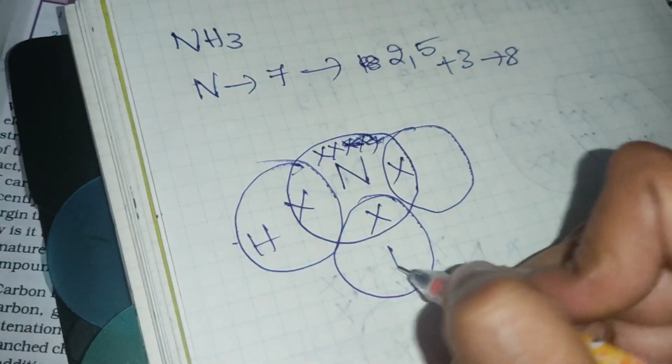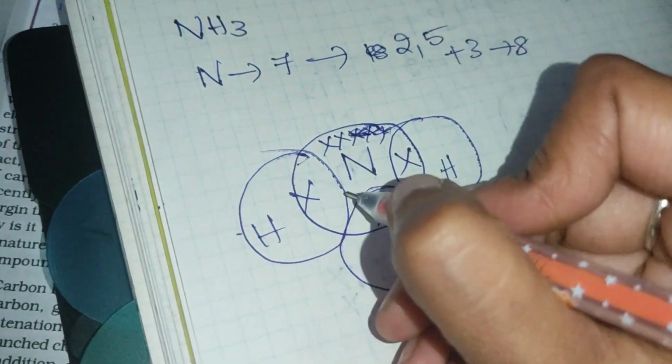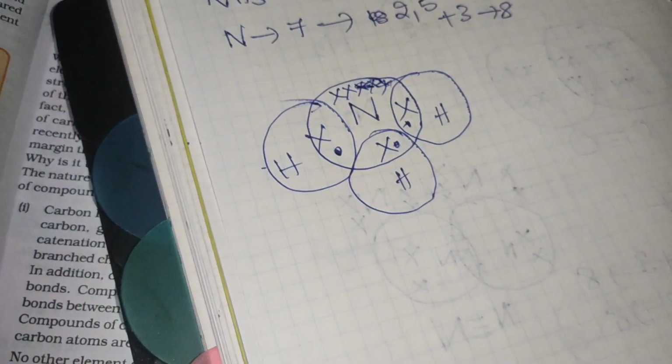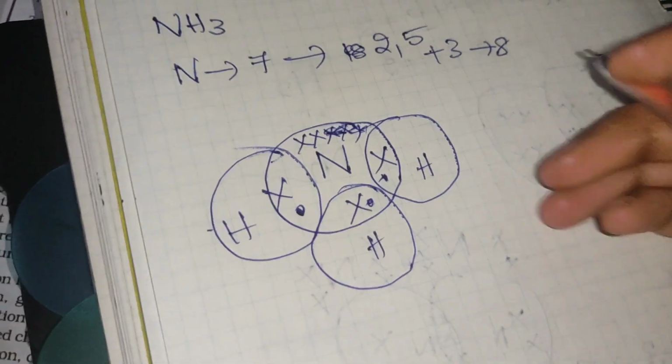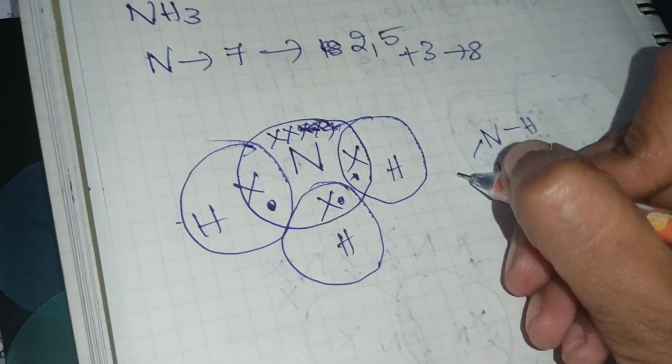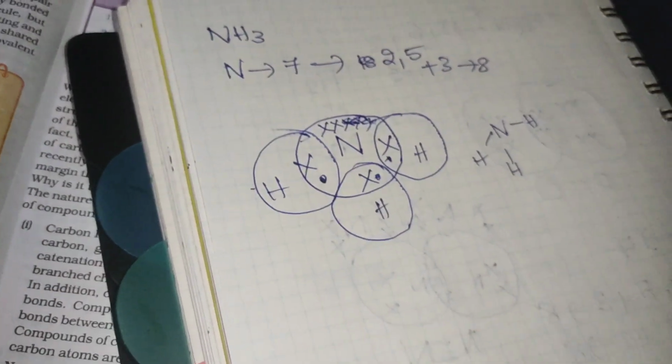So with hydrogen, 3 hydrogens. I will represent it with a dot. So it will be the molecular structure, and we can write NH3 like this.